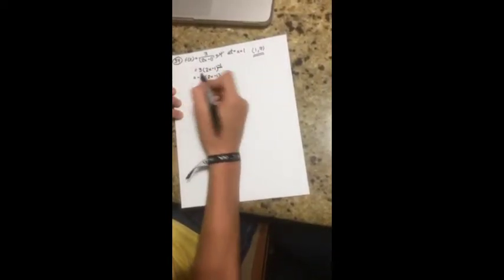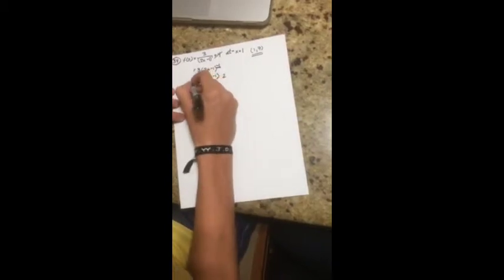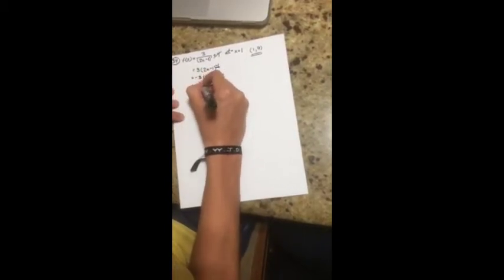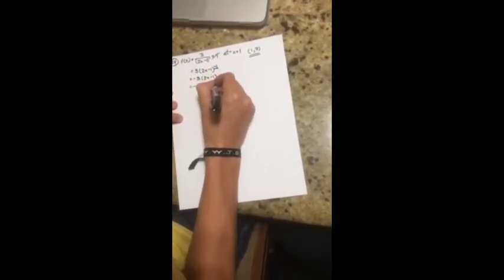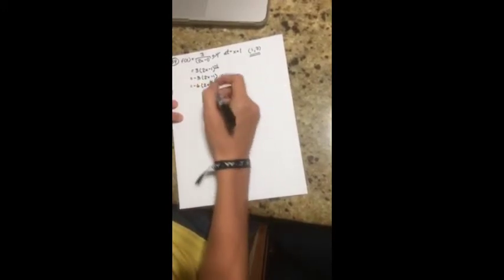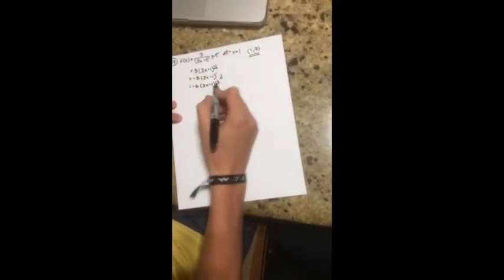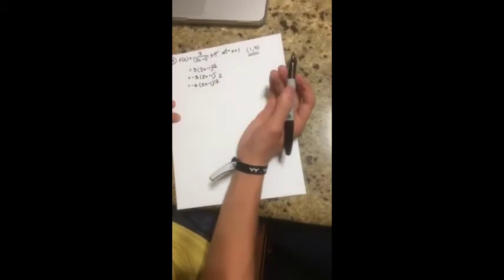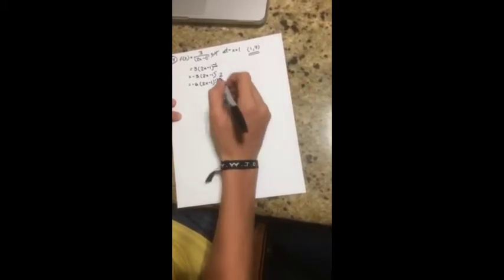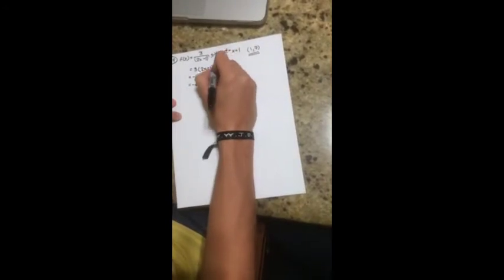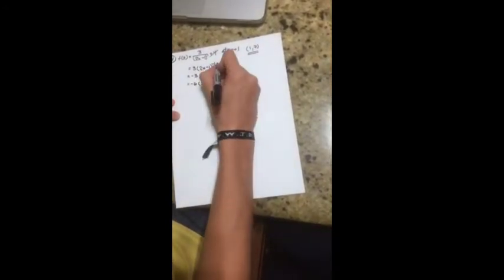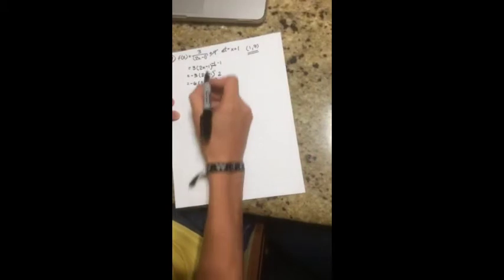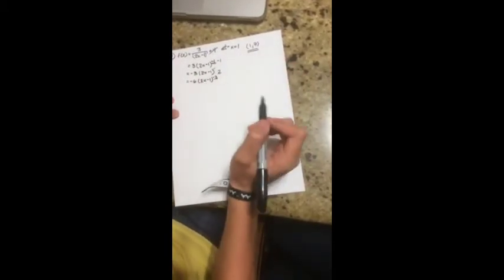So this 2, we're gonna multiply it by -3, and it's gonna be -6(2x minus 1)^-2. And this -2 appears because when we do the derivative or the chain rule, we always need to subtract 1 from the exponent. So -1 minus 1 is gonna be -2.